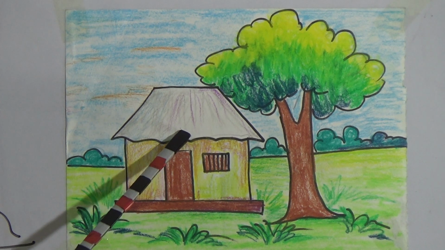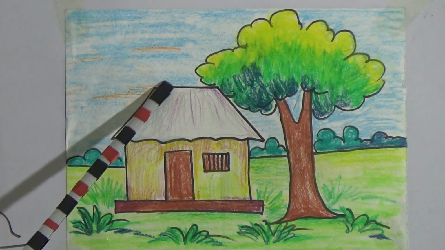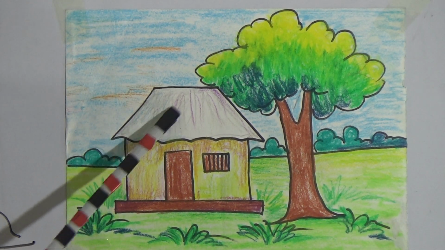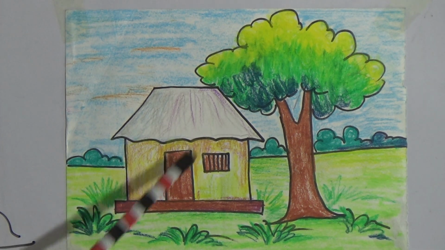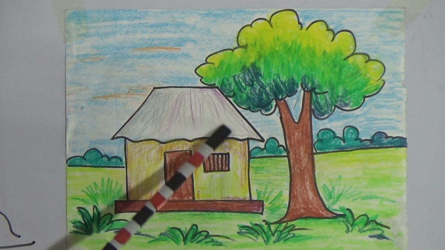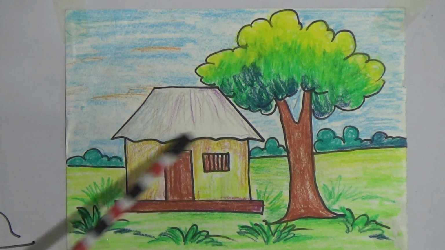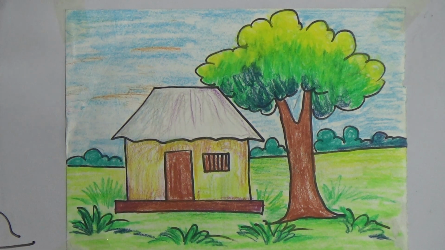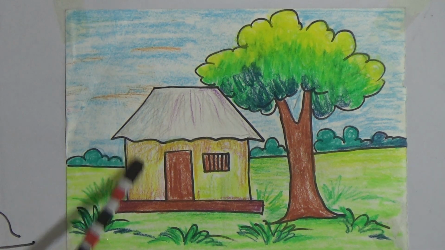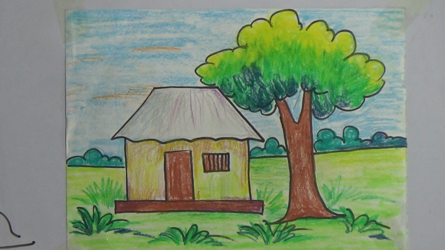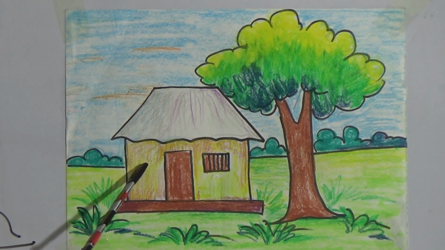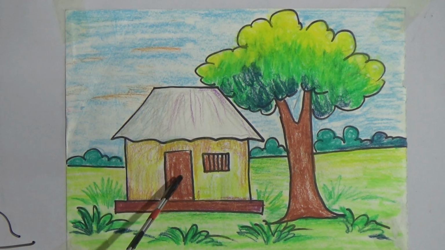And on the roof of the house I have used here some ash color very lightly and give some purple color. And look at this space, I have left a lot of space white. You should do this. And in the figure of the house I have used here yellow and purple color.